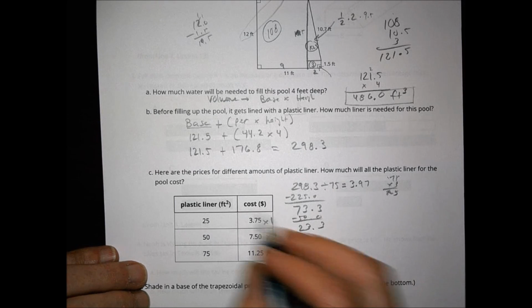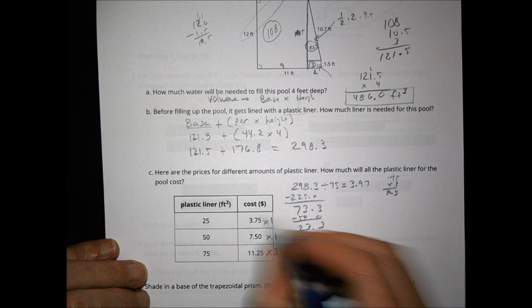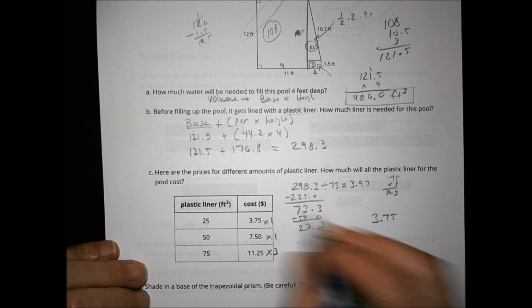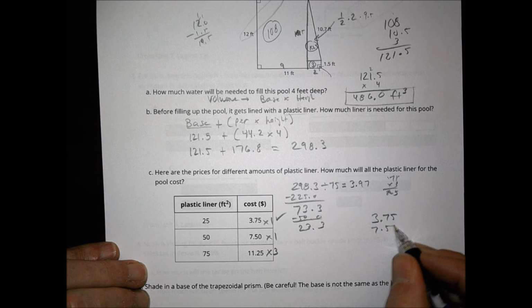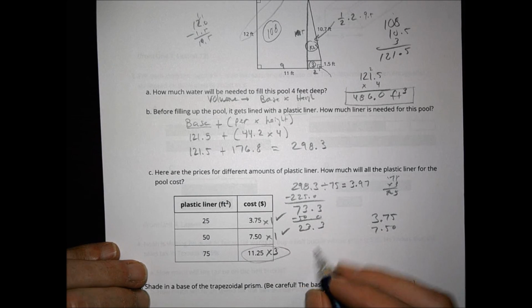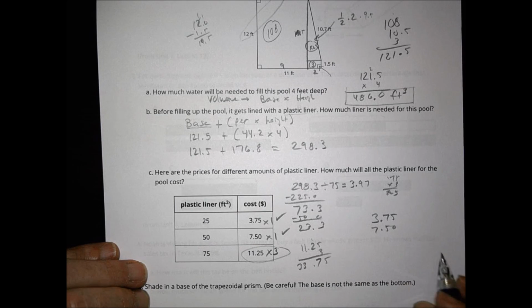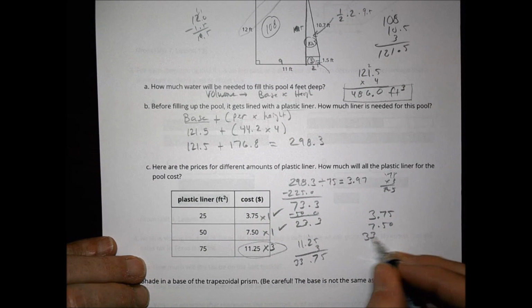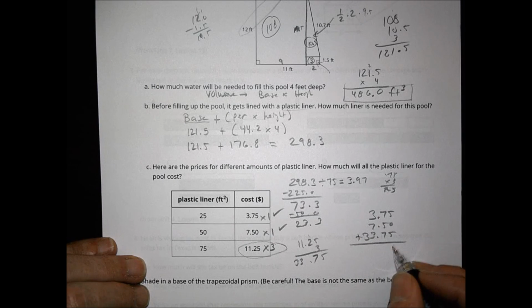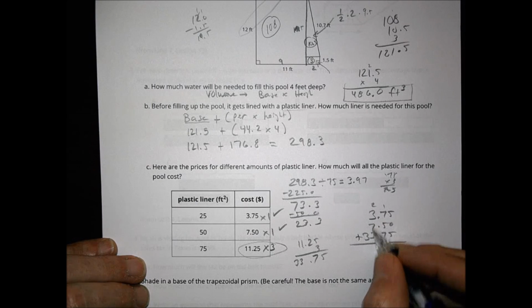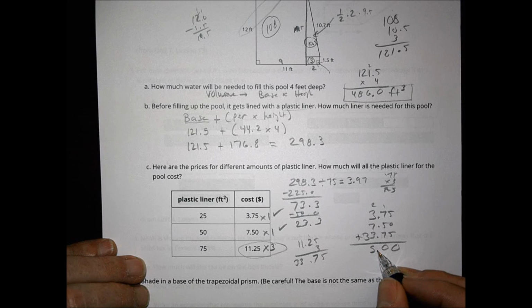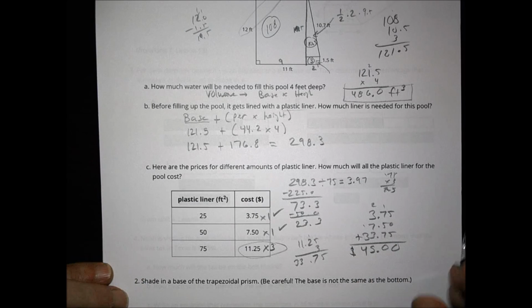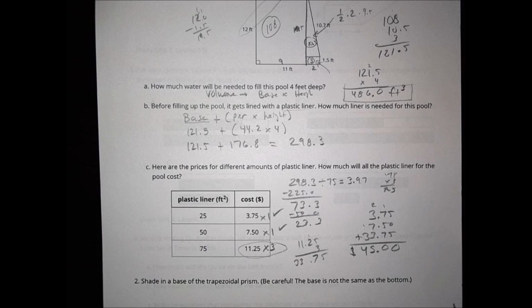So 3.75 times 1 is going to be 3.75. I need one of those. I need one of the 750s, check, and I need 3 of these. So real quick, 11.25 times 3 is 33.75. So I'll put that right here. When I add that up, I have 10, carry the 1, 14 plus 6 is 20, carry the 2, and I have 10 plus 5 is 15, carry the 1, and so I would say $45 is what you need to make this work out okay.